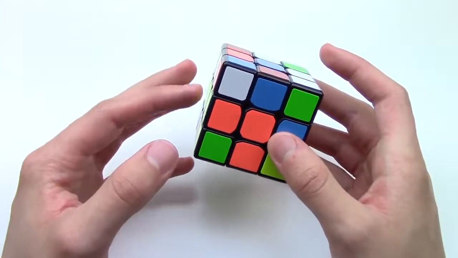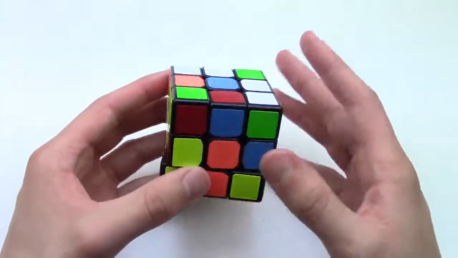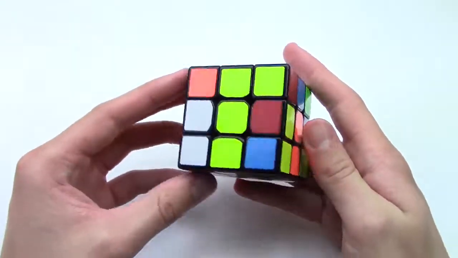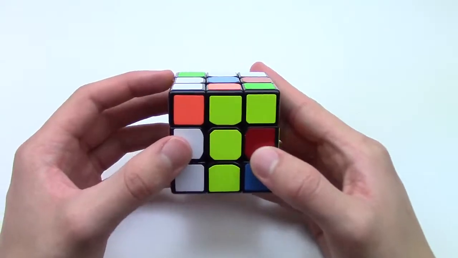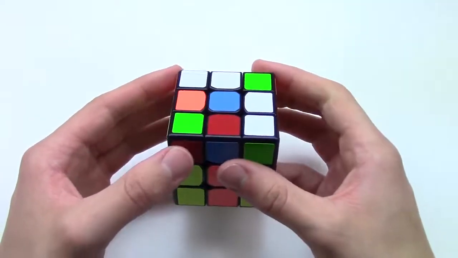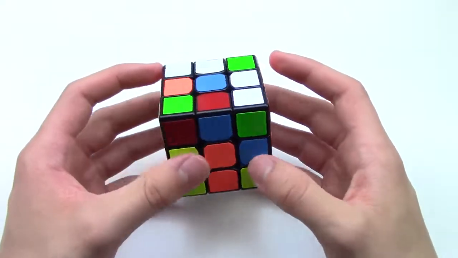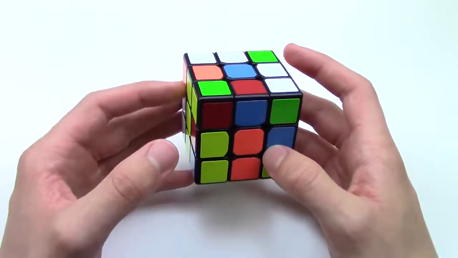So I know that this edge piece needs to go right here. Don't worry about that yet though. What we're going to do is we take the yellow piece and we hold it to either side of the puzzle. It could be on the left or the right side, or the front or the back. It doesn't really matter. In this case, I'm going to be holding it on the left.